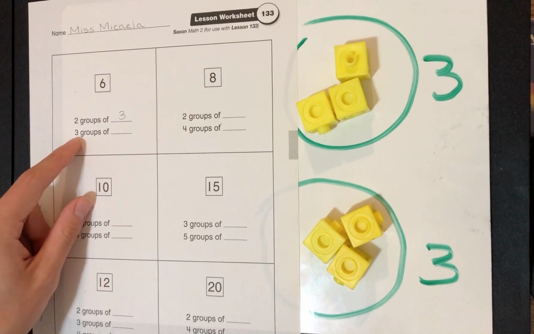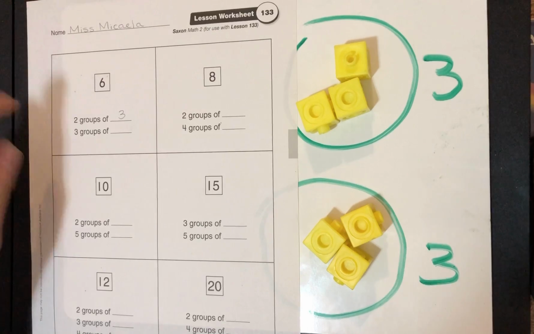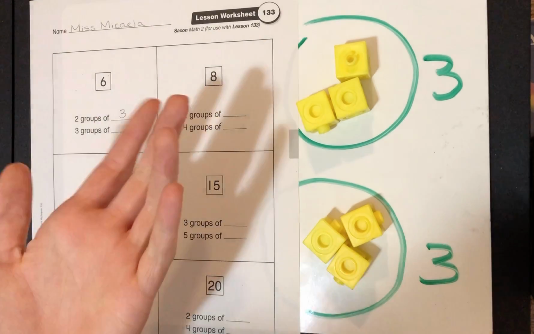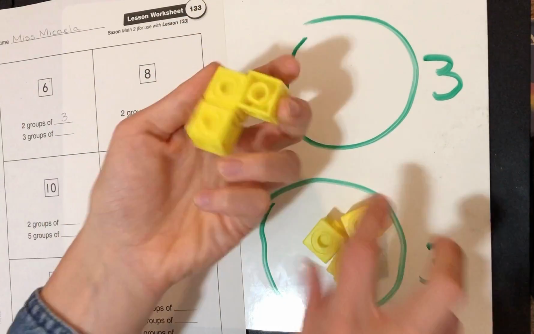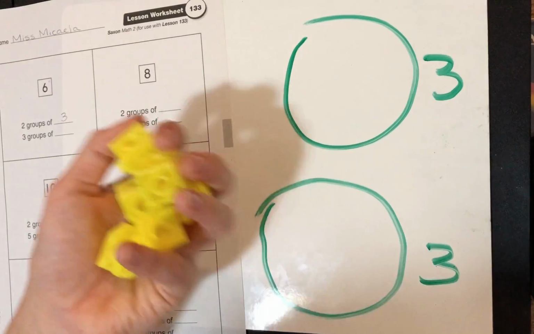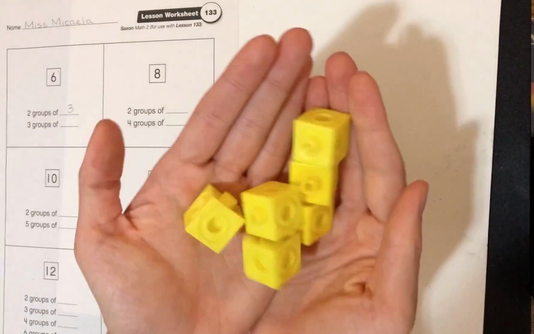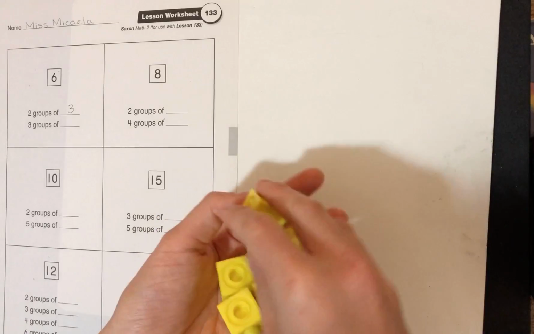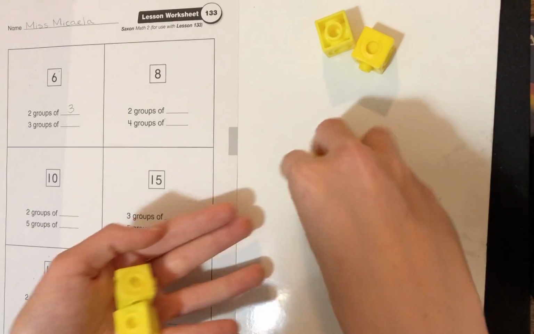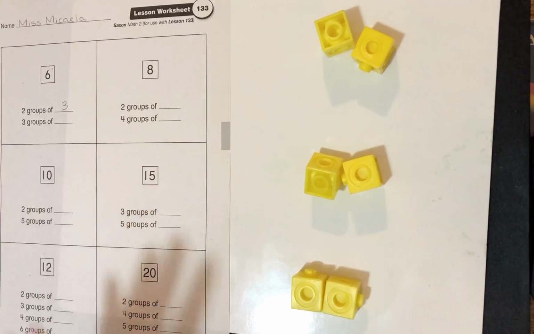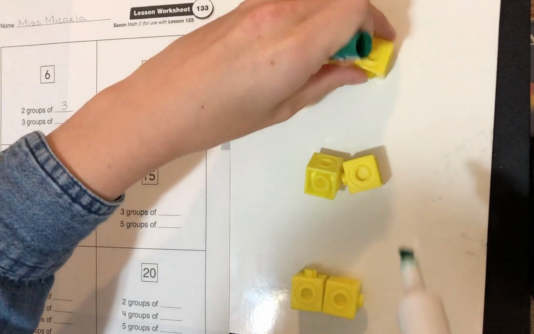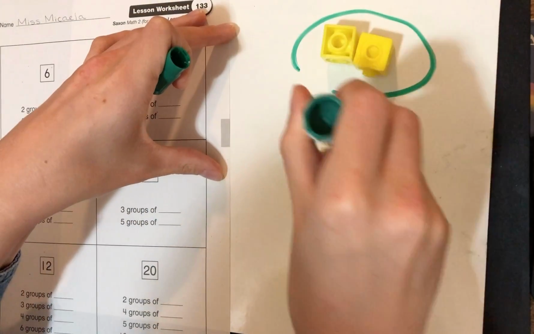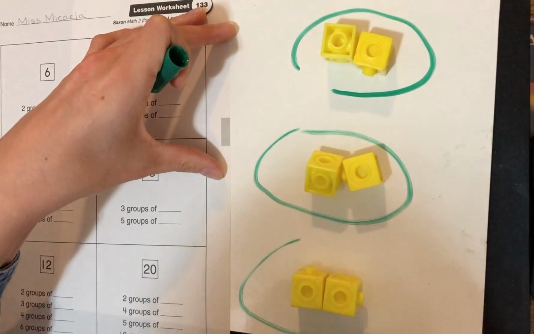The second part on this same box says 3 groups of blank. So now we're going to pretend that we have this same set of 6 blocks, but we are going to split it between 3 friends. So once again, we have 1 group, 2 groups, 3 groups.